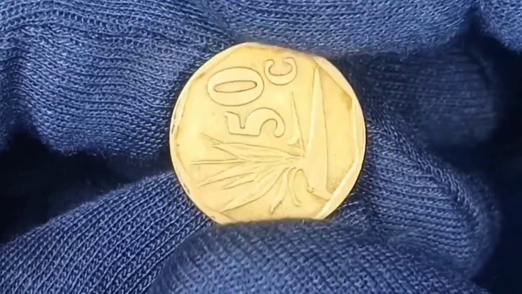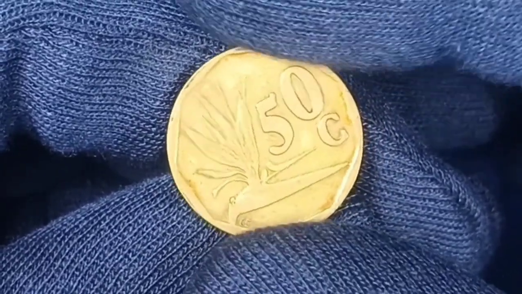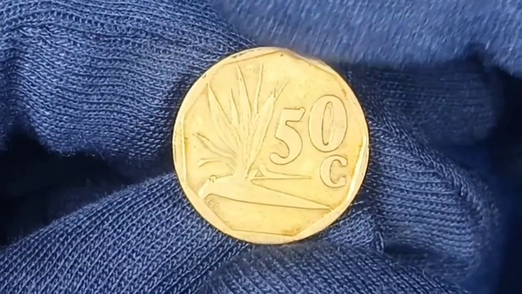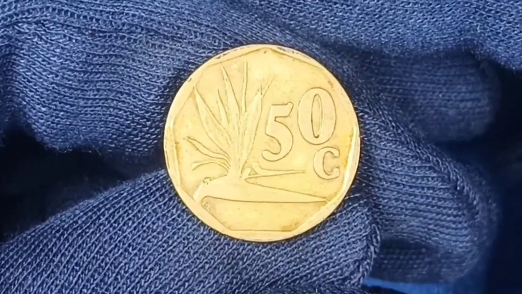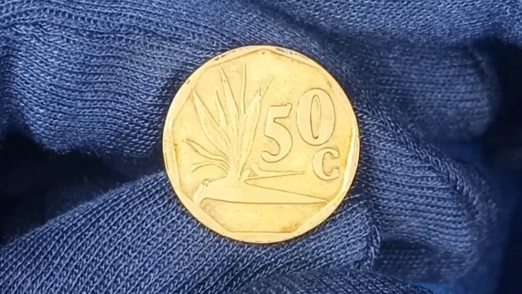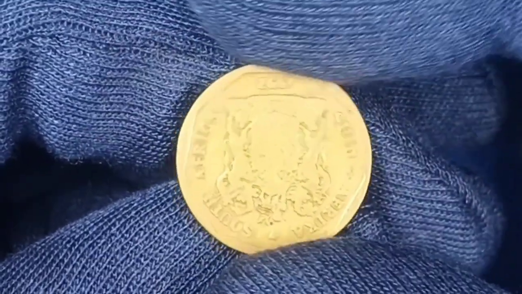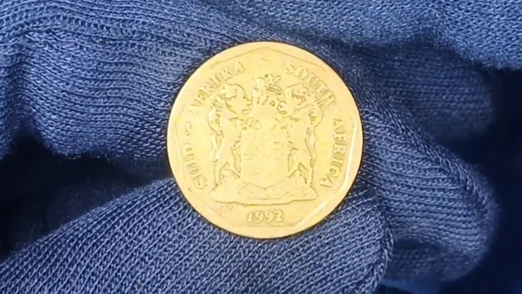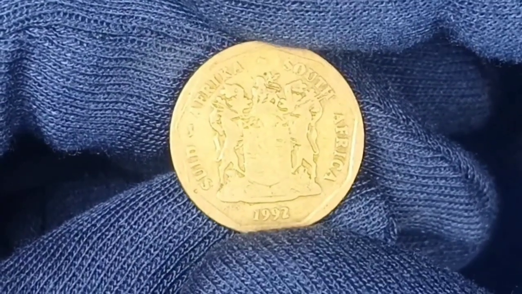The year 1992 marked a major transitional period for South Africa. It was the final full year before the end of apartheid, and major political reforms were underway. As a result, coins minted during this time carry historical significance. The 50 cents coin from this year, though circulating as normal currency, is now sought after for more than just its face value.